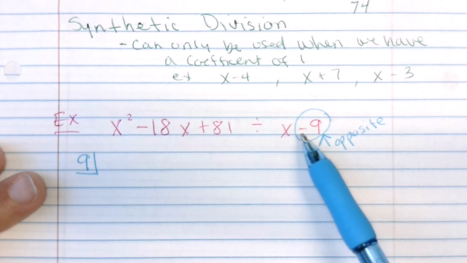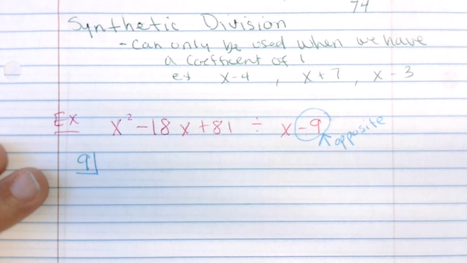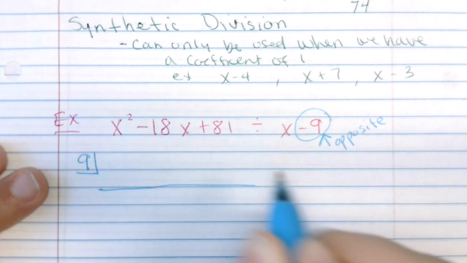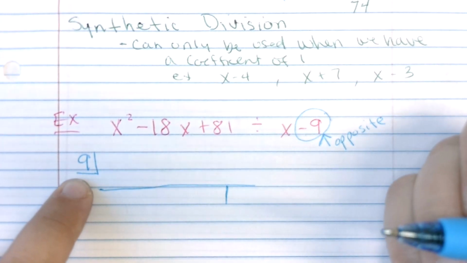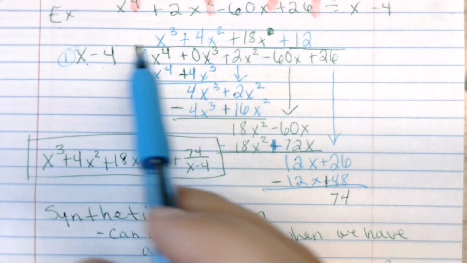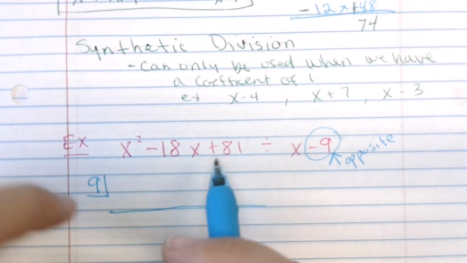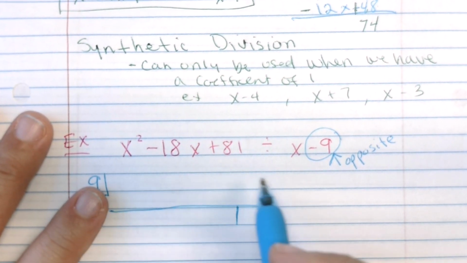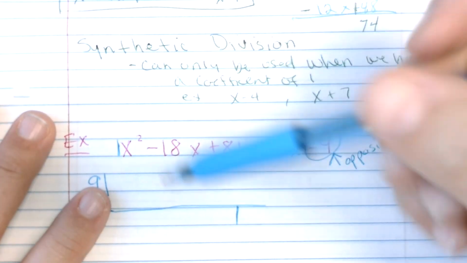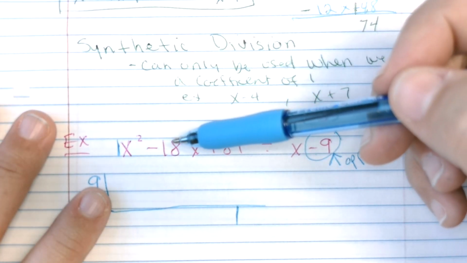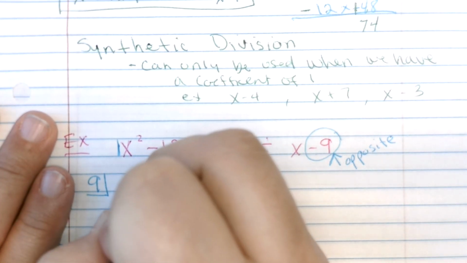I'll tell you in just a second. Now the next step, I drew a division line. You see how this is in a little box? It kind of is like flipping over the division. That's how I think about it, so I remember. We're just going to isolate it over here so we don't get it mixed up with our coefficients. Then we're going to take the coefficients off of our polynomial. So I'm going to take off the 1, negative 18, and positive 81. I'm going to write it in my problem.